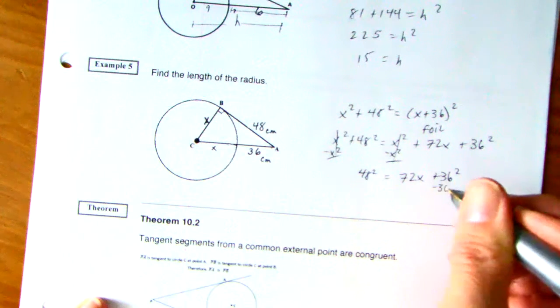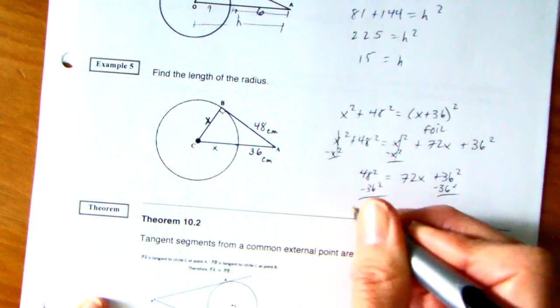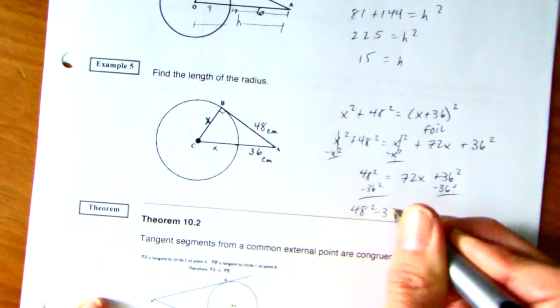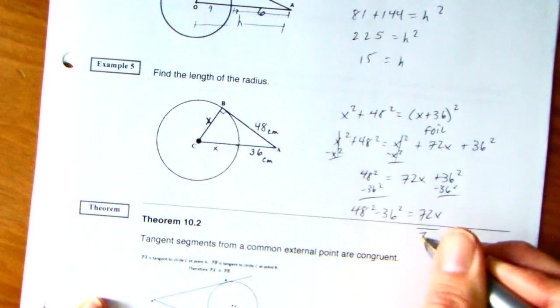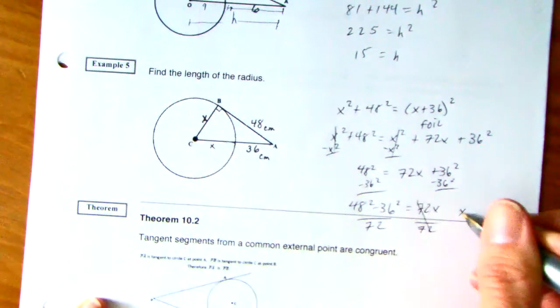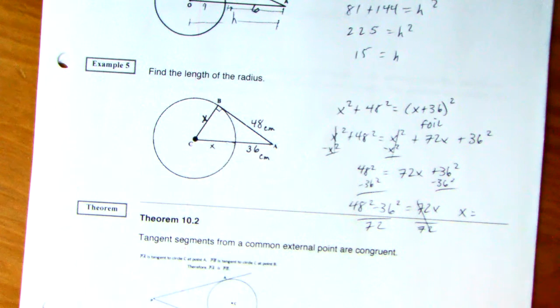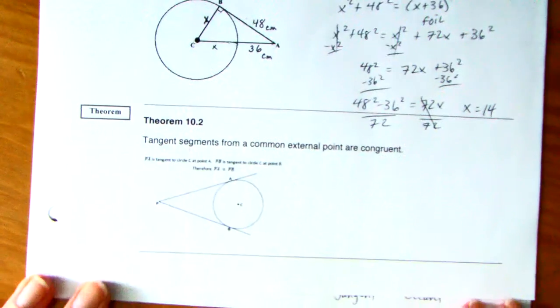Let's subtract that on both sides. So 48 squared minus 36 squared is equal to 72x. Divide both sides by 72. You'll have your answer. So now I will finally take out my calculator and give it a 14. So the radius of the circle is 14. Cool, huh? I think so.